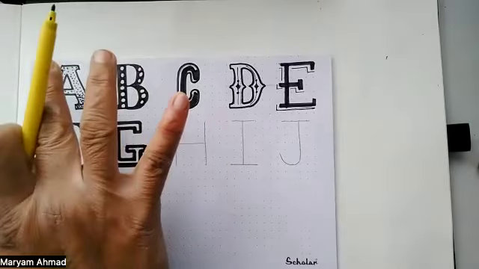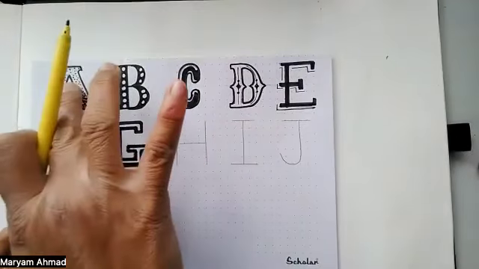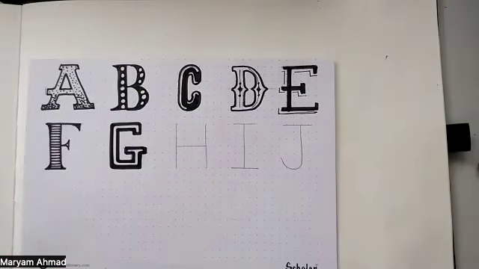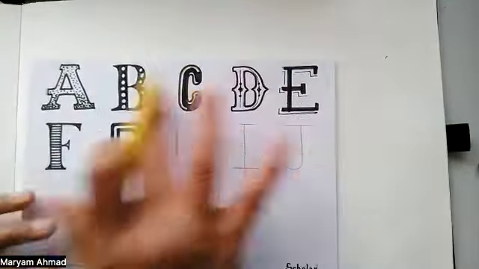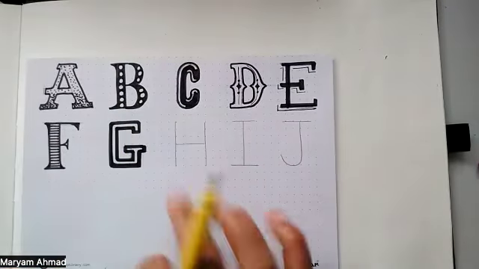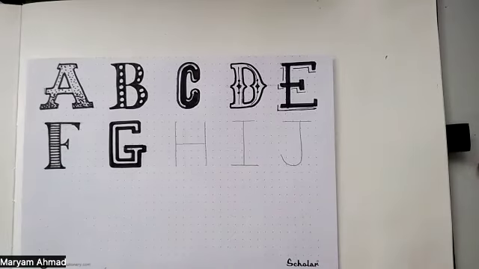For example, use this and make all alphabets in this design all the way to Z, just to understand how it works. And otherwise, any other font that you find easy and can work with, you can use the same format and draw it all the way till Z.